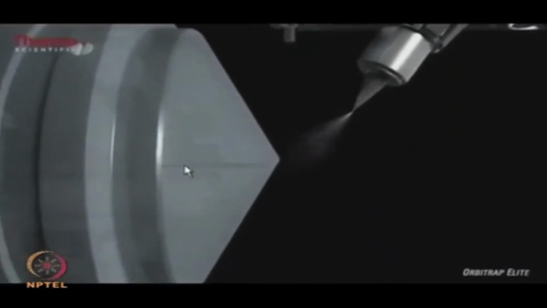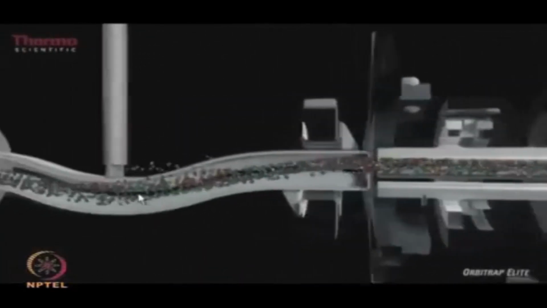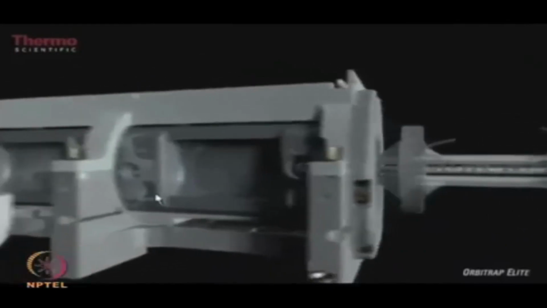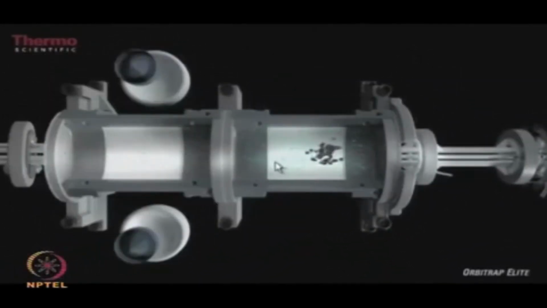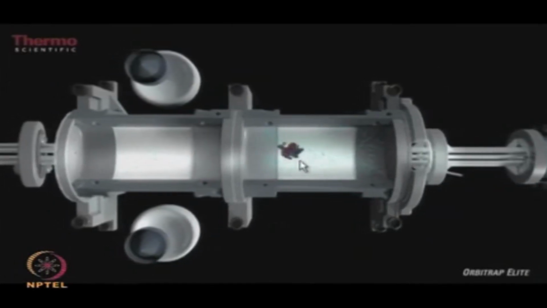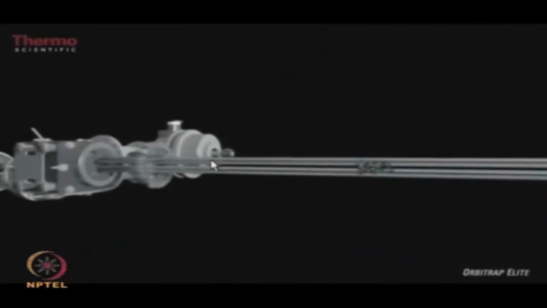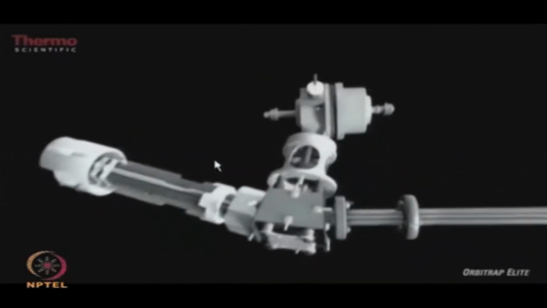Coming back to the ionization source, the ions are generated from the source and go into the transfer optics, and after the transfer optics they go to the linear trap. In the linear trap, in a full scan mode, the ions are stored in the high pressure cell. Once these ions are stored in the high pressure cell in the full scan mode, they are then transferred through the transfer optics into the C-trap.